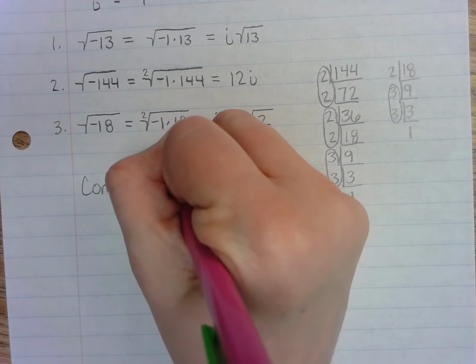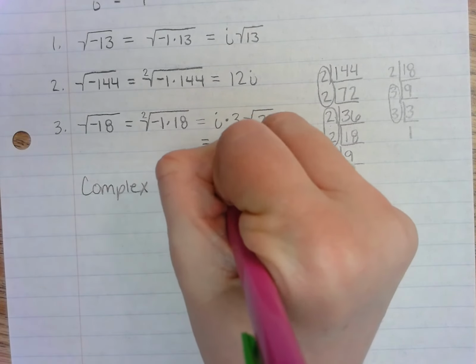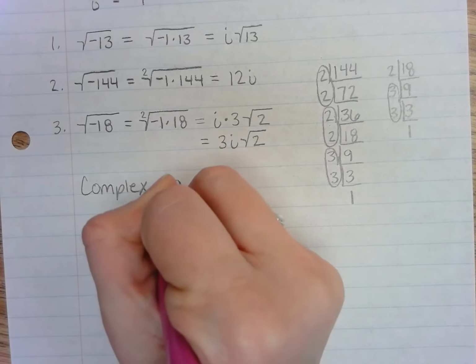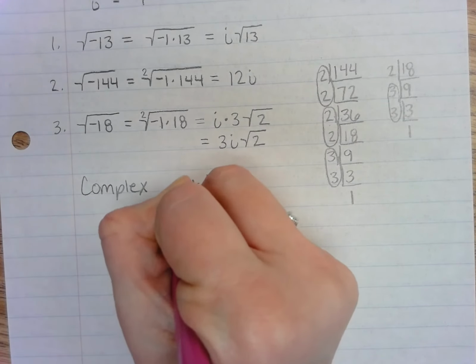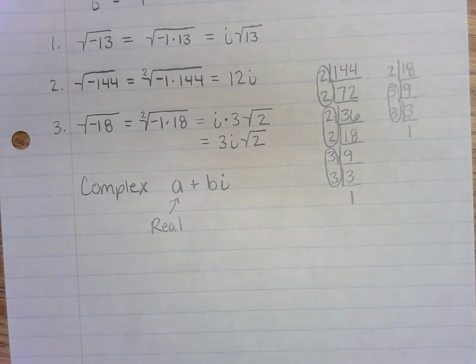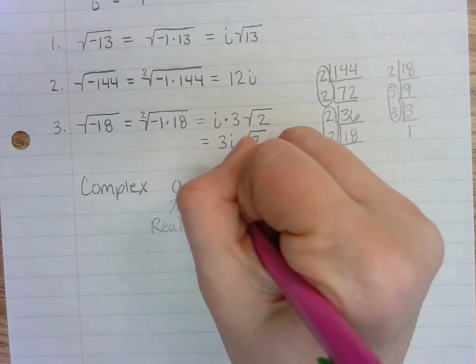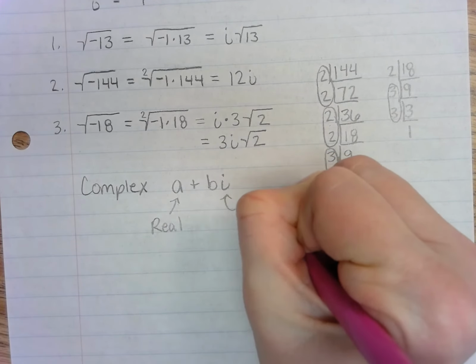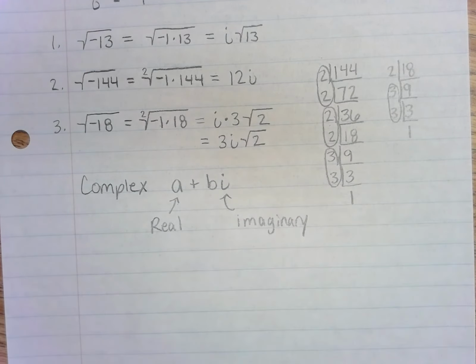So complex numbers, a plus bi, a is a real number and the b is a real number with the imaginary. The a is the real part and the bi is the imaginary part. You must write your complex numbers in this form, a plus bi.